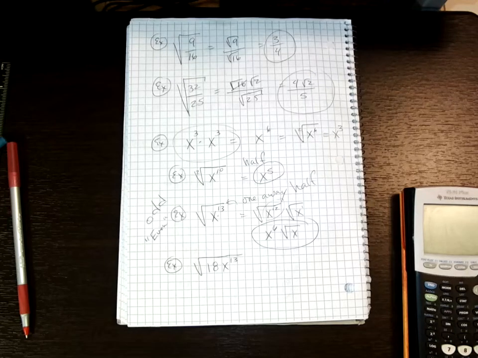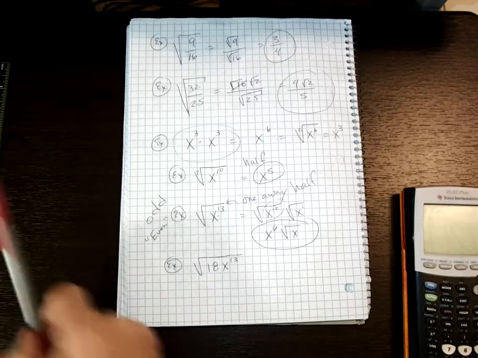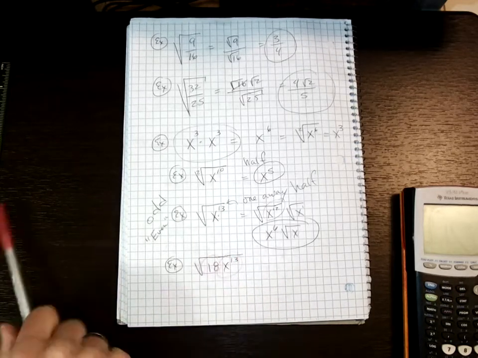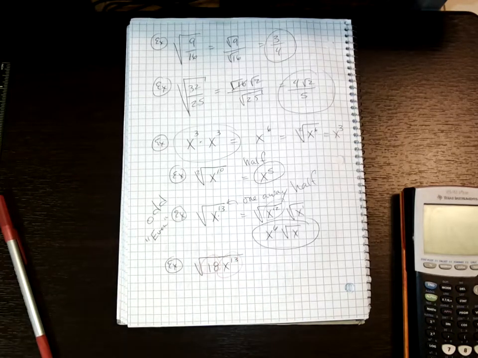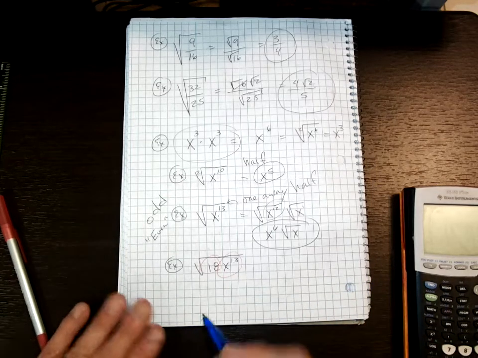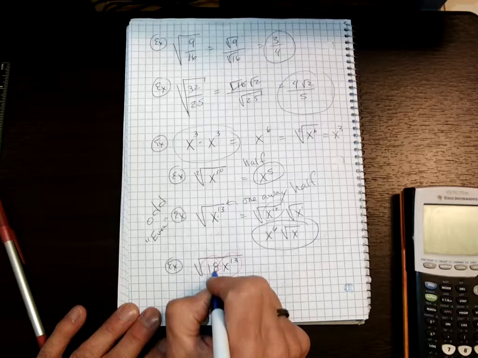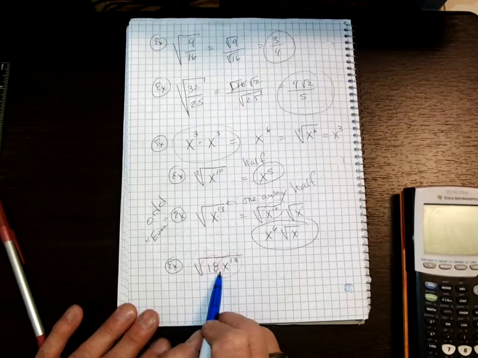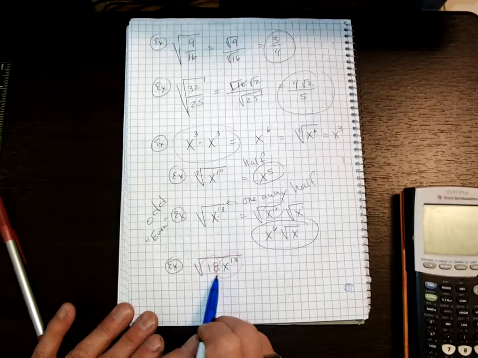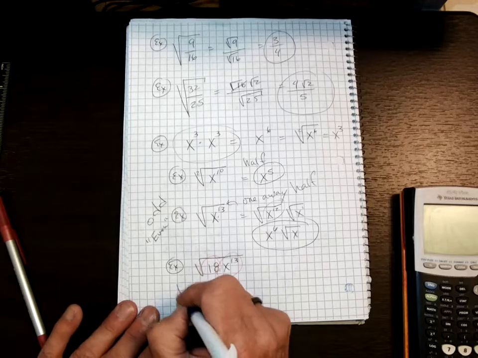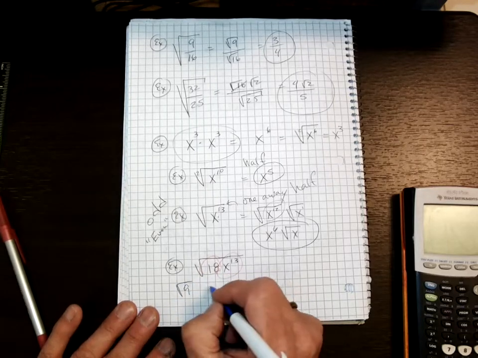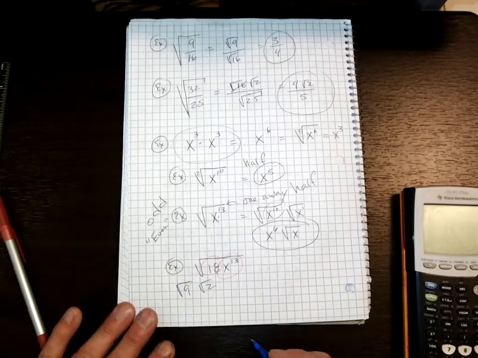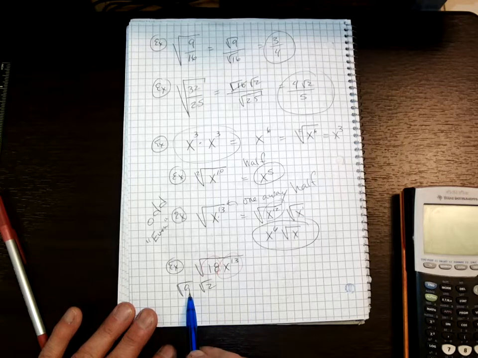When I look at this problem, I see 4 parts. Actually, to start off, I only see 2 parts, but I'll show you what I mean. I see numbers, square root of 18, and I see variables, x to the 13. So let's rewrite this. First of all, 18. What times what makes 18? How about 9 and 2? Square root of 9, square root of 2. I like that because I can take the square root of 9 and get 3.